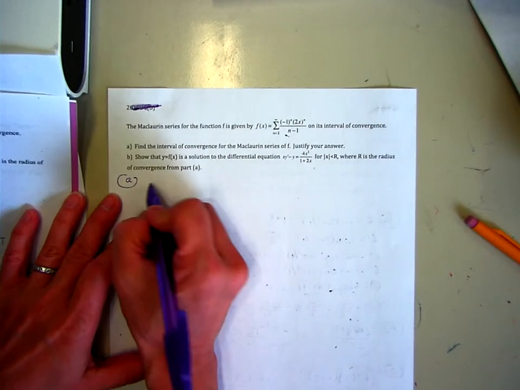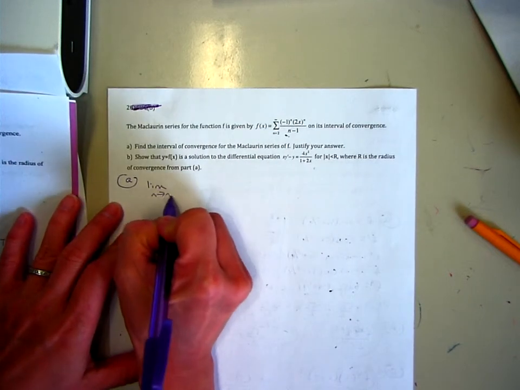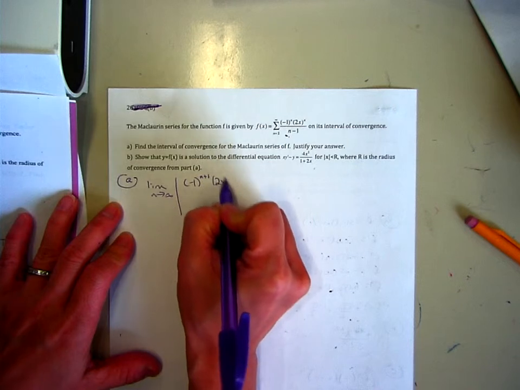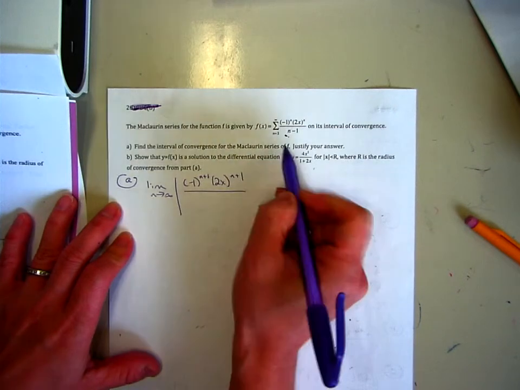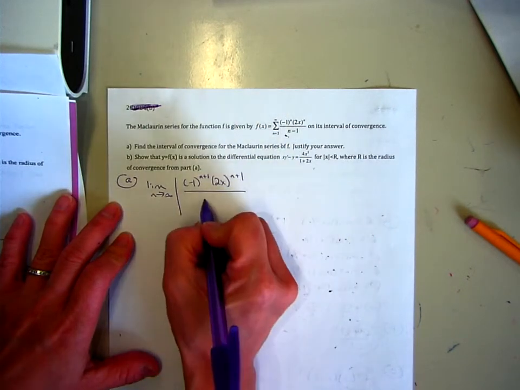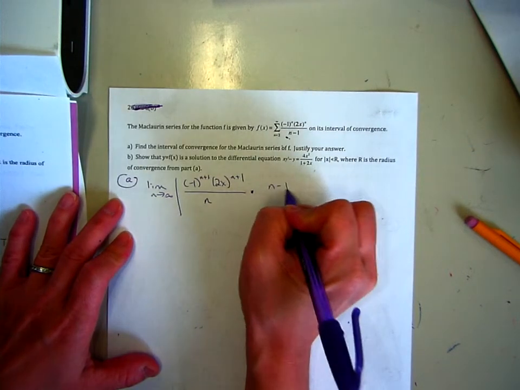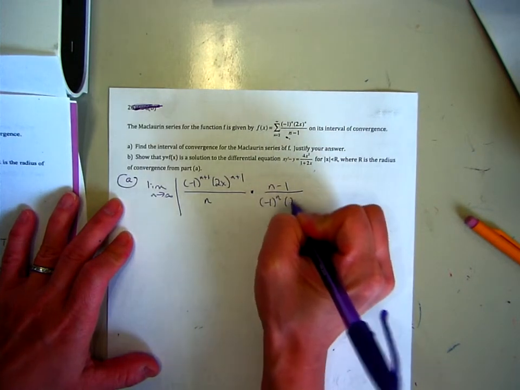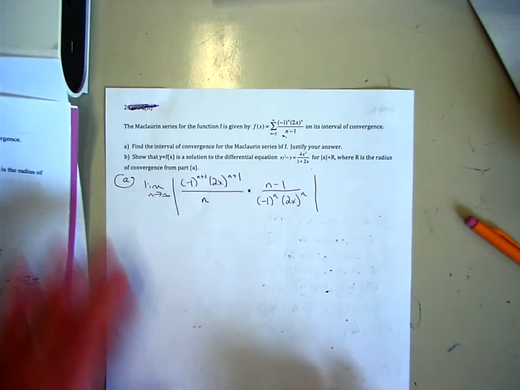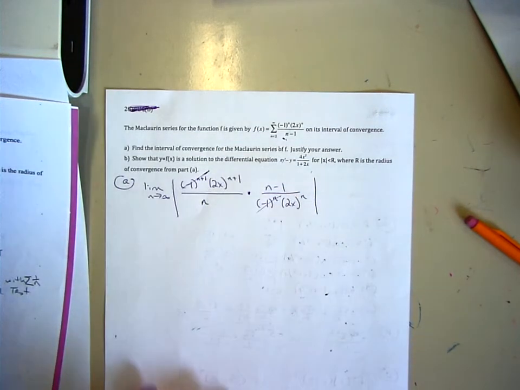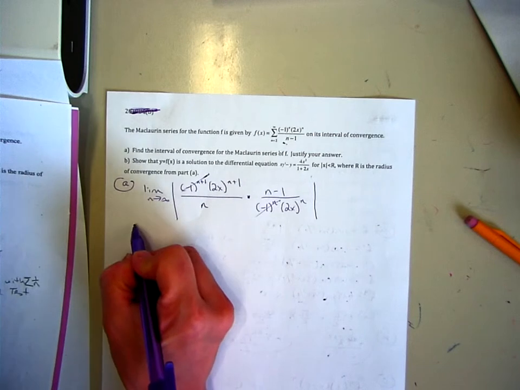So step one is set up your ratio test. So everything to the n plus first term. If I do n plus 1 here, the minus 1 drops out, so that's that. Divided by the nth term, so just go ahead and flip the original. And I know, since I am taking the absolute value of this, this will just become 1 anyway, so it really doesn't matter. Let's simplify a couple things.